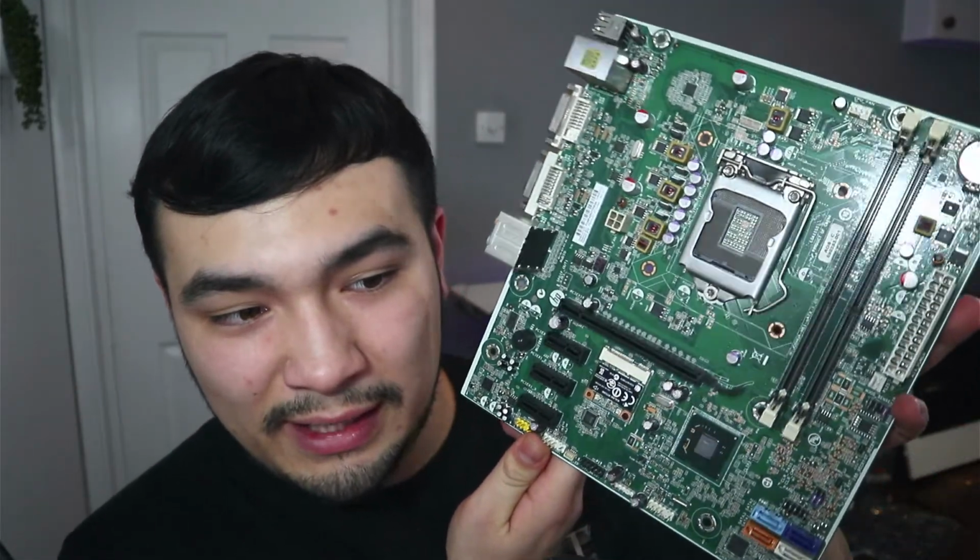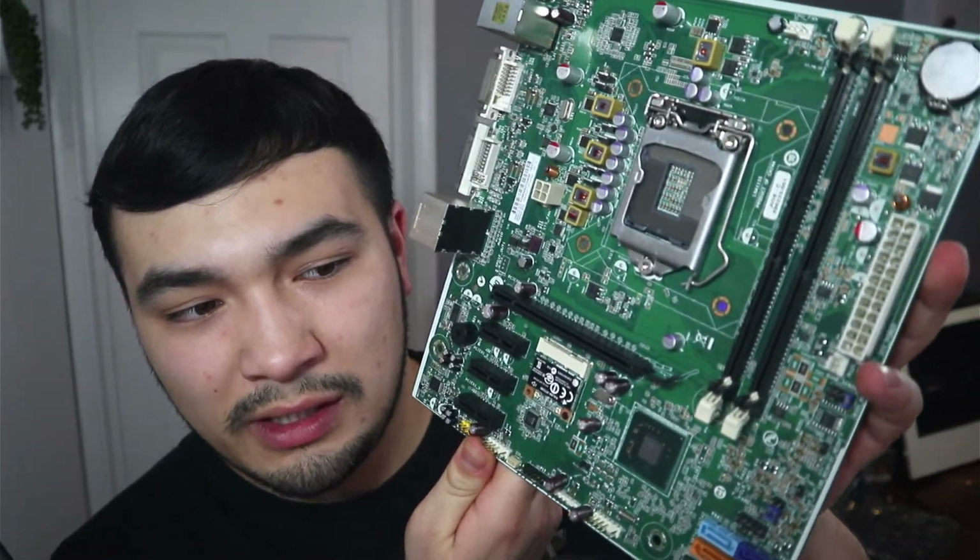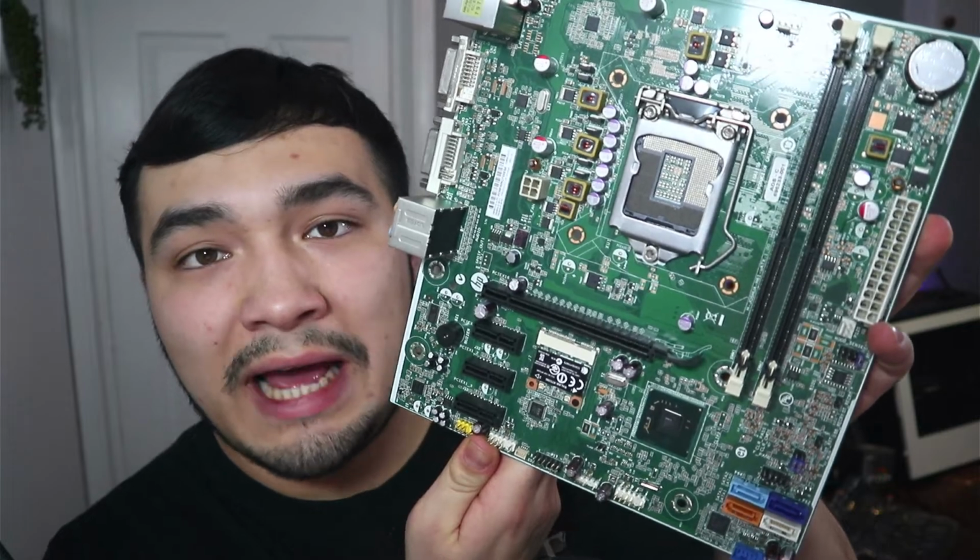And with an Intel board like this, you are going to be dealing with the pins being internal and actually on the board. Beware of that and take that into mind, because you don't want to be getting an Intel CPU and an AMD motherboard, because you are going to be scratching your head, like, oh, where are the pins at? You know what I mean? So don't make that mistake.